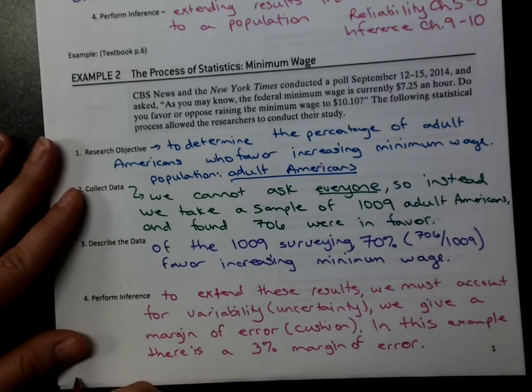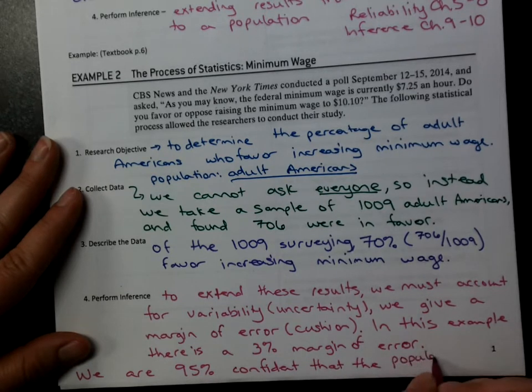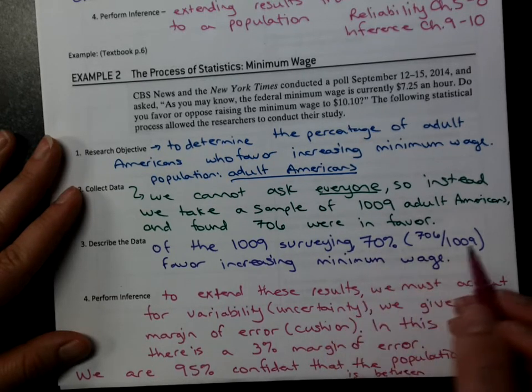And so we would say we are usually 90 to 95% confident that the population percentage, given that our sample was 70%, is somewhere between, and we would take 3% off of that and add 3% to that.